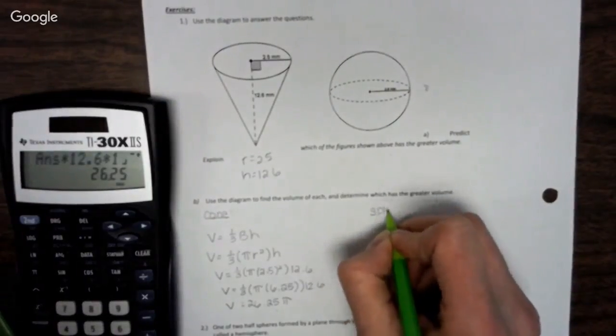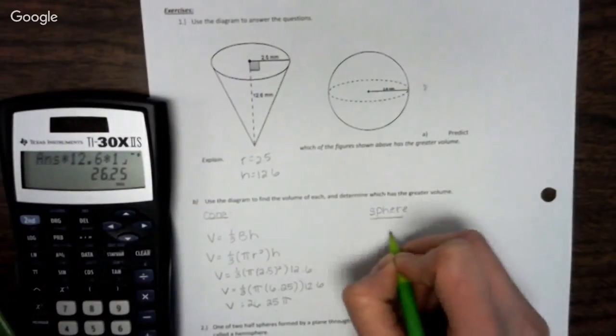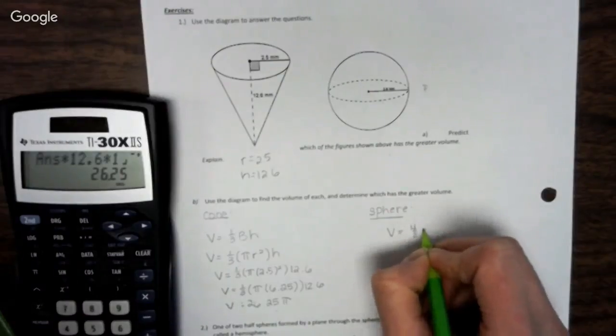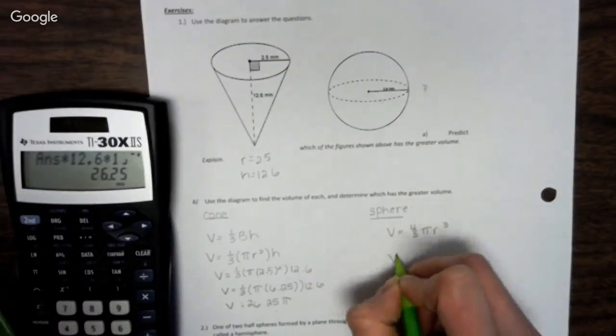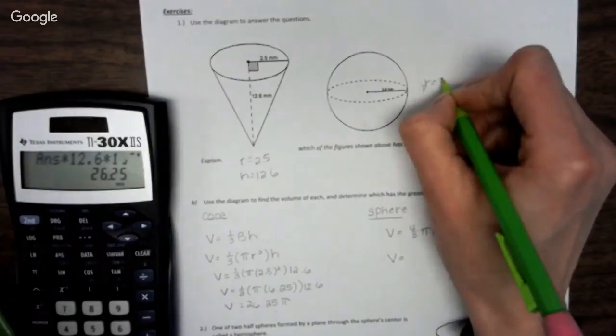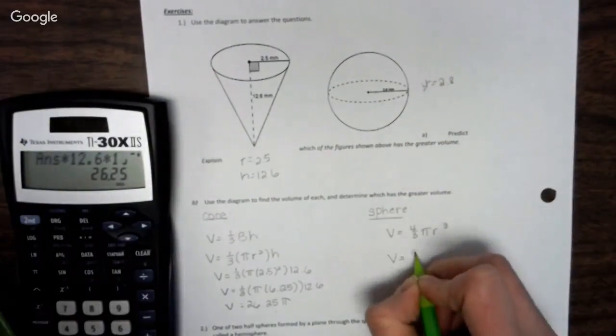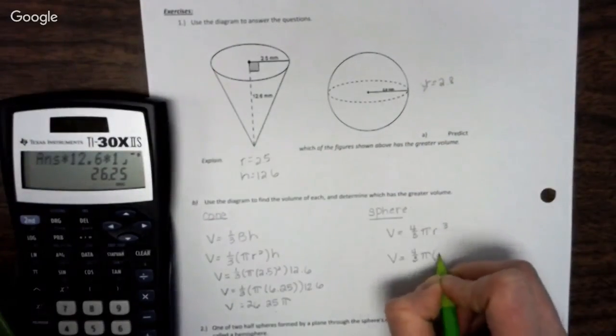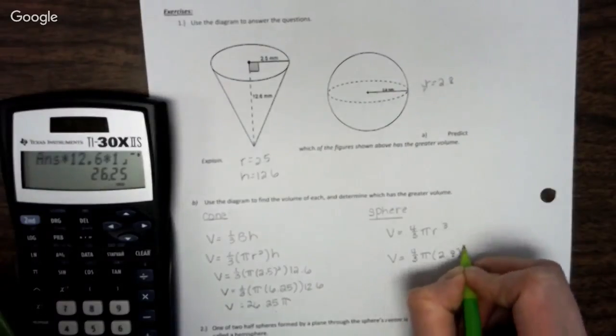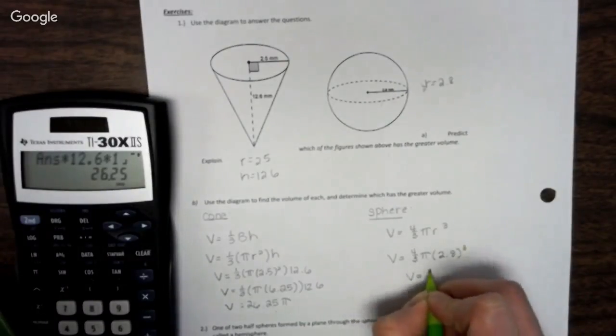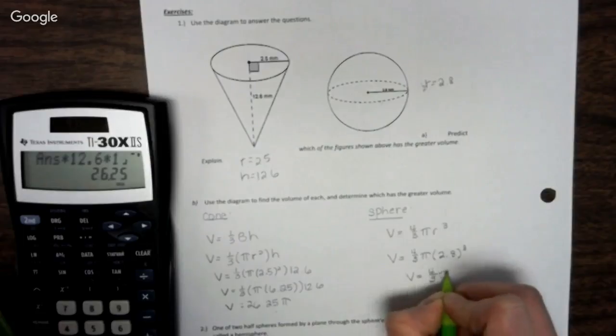All right, now let's do the sphere. So volume is equal to 4/3 pi r cubed. Now the radius of this is 2.8. So 4/3 times pi times 2.8 cubed. Let's do the exponents first.